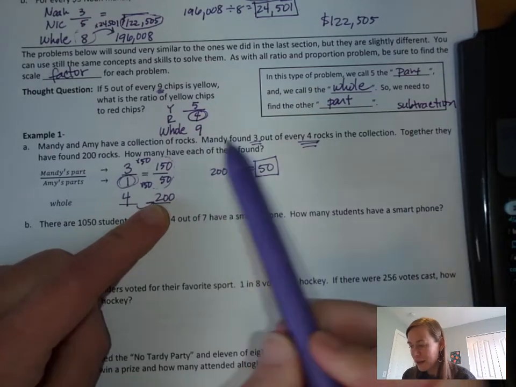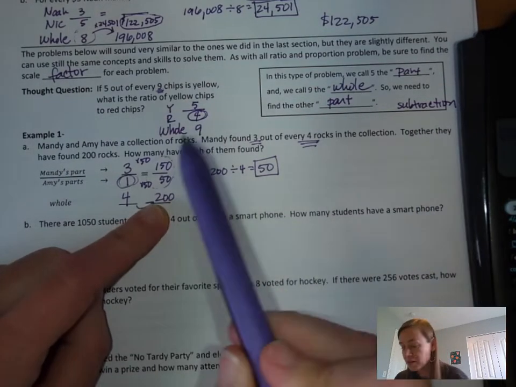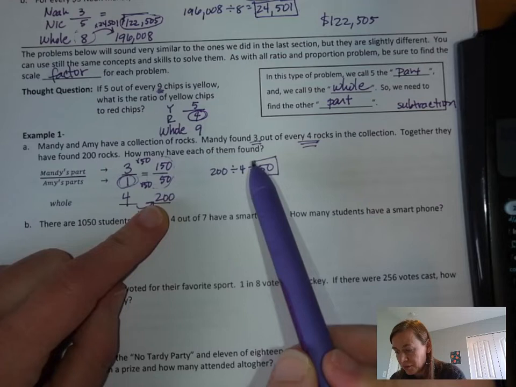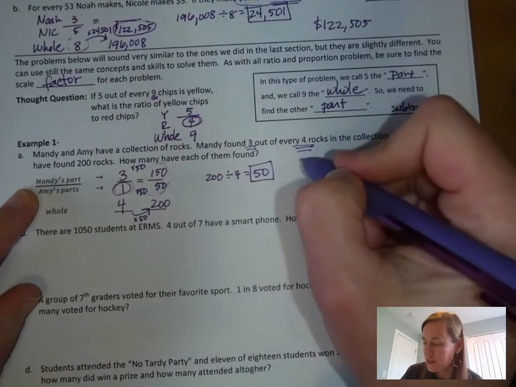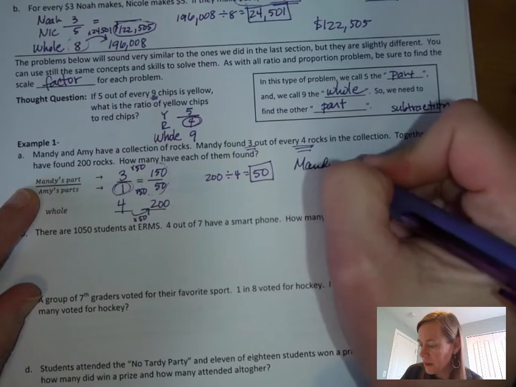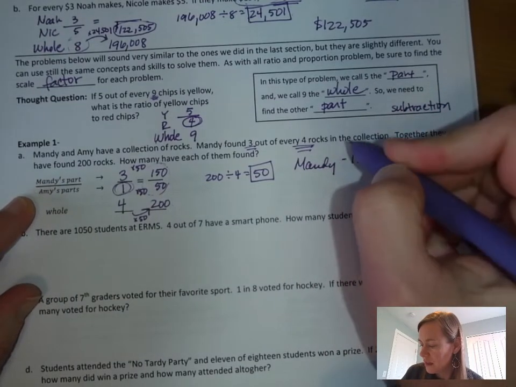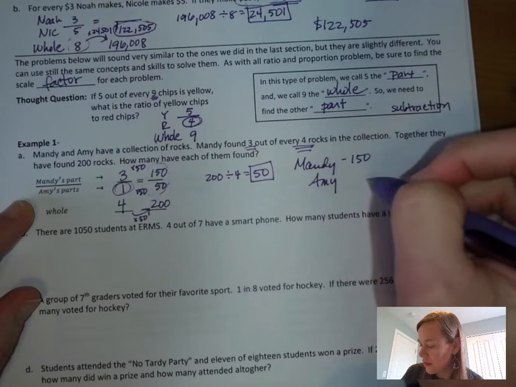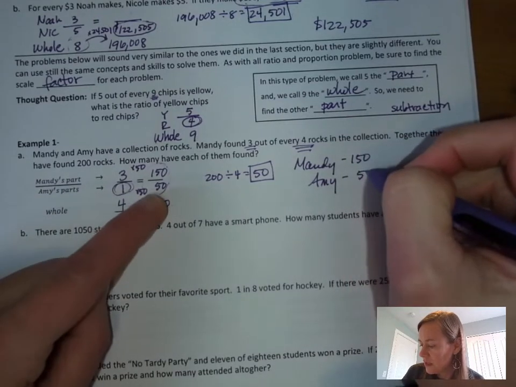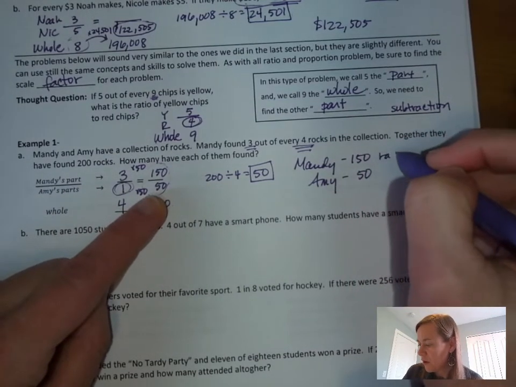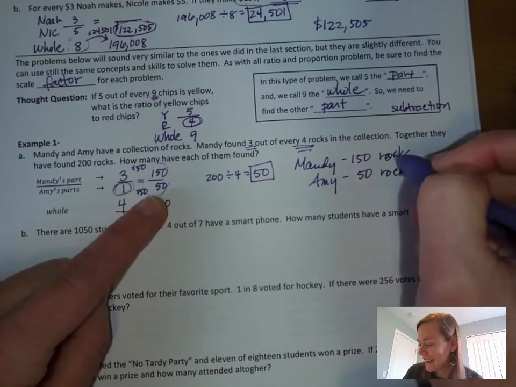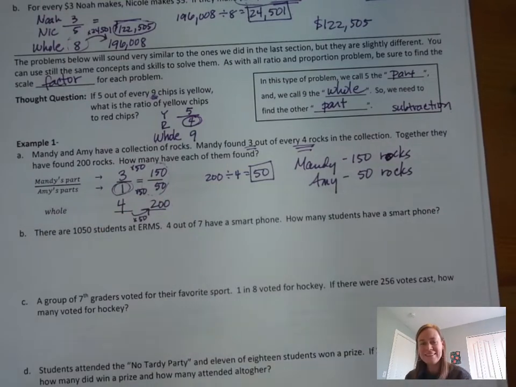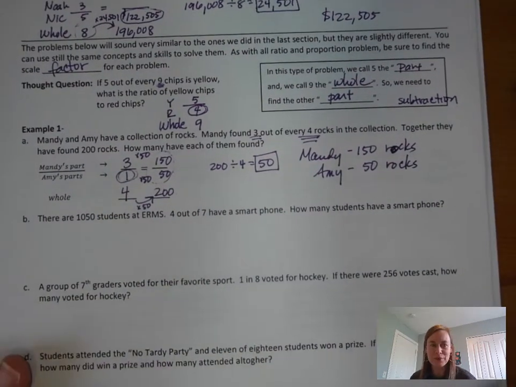Now I'm going to go back to my word problem and read that final question. How many have each of them found? Oh, okay, so they want to know how many Mandy's found and how many Amy has found. So Mandy has found 150 and Amy has found 50. We should probably write rocks, right? Oh, we should also probably spell rocks correctly. There we go. Okie dokie, let's go to the next example.